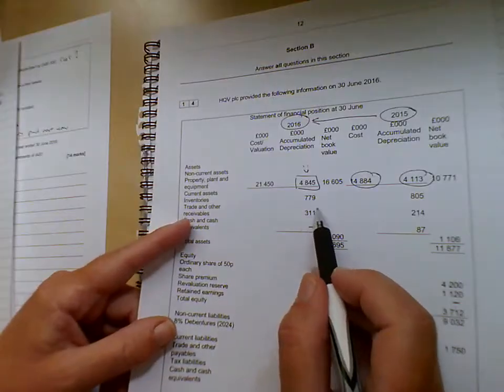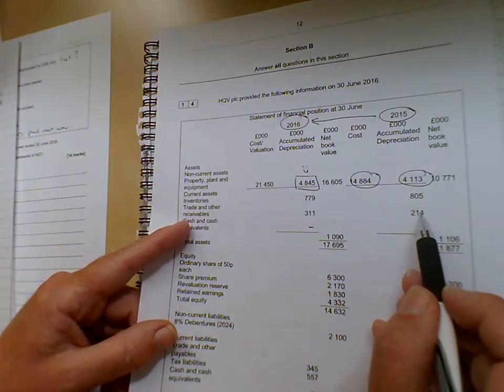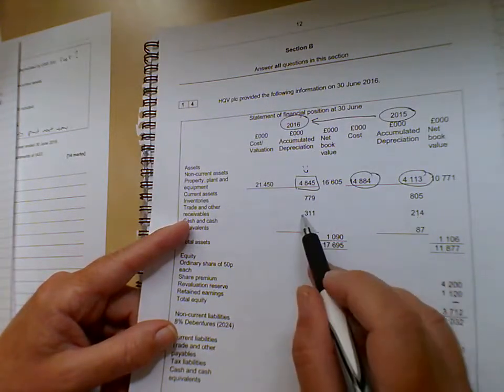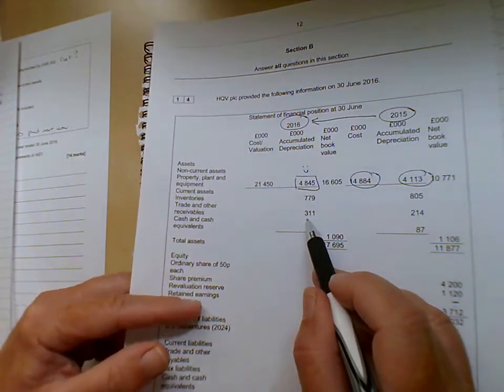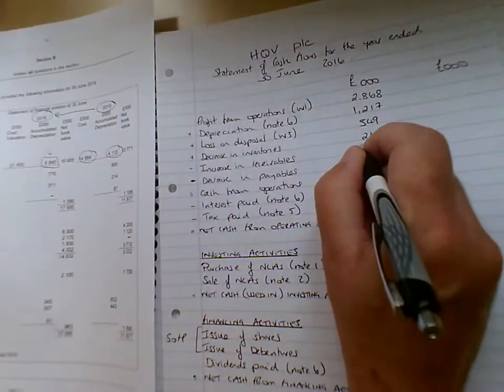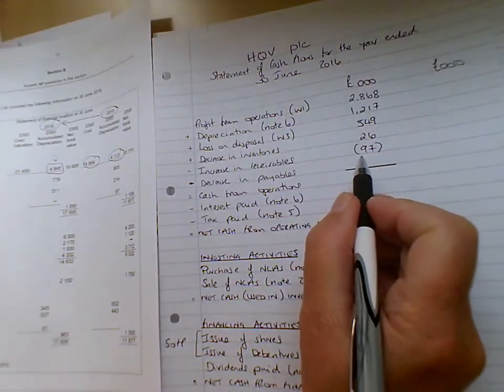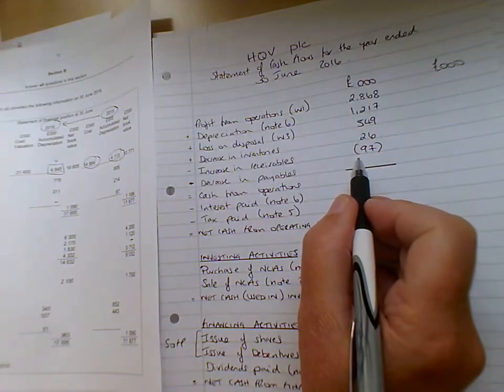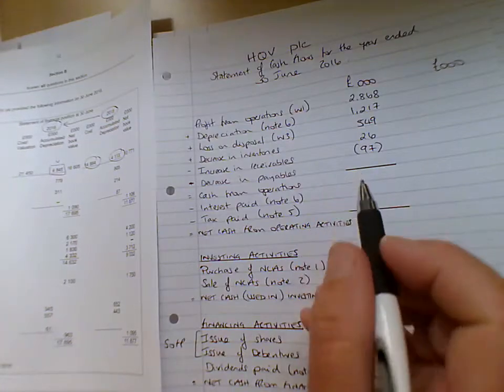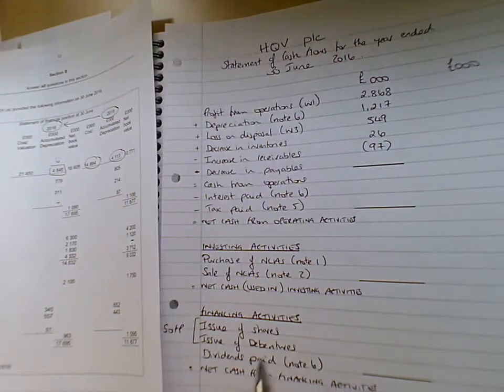Trade receivables, though, have gone up. They started at 214 and they've gone up to 311. So they've actually increased by 97,000. And we're going to take that away because we haven't collected that money. So if we've increased trade receivables, that's cash that hasn't come in to the business. Okay, so that needs to be taken as an outflow.